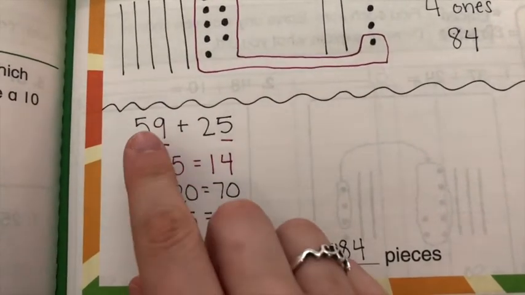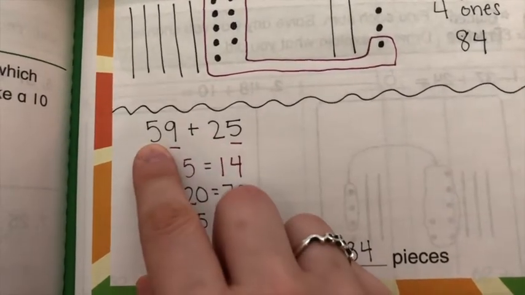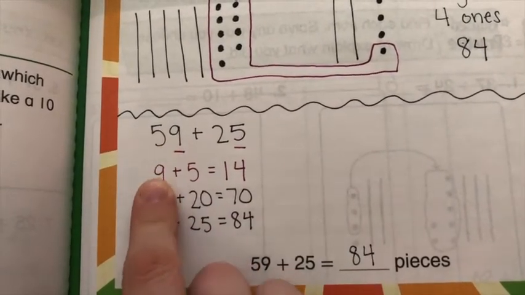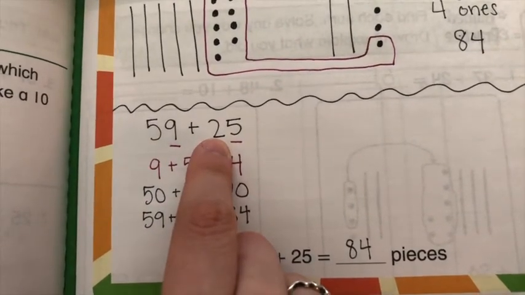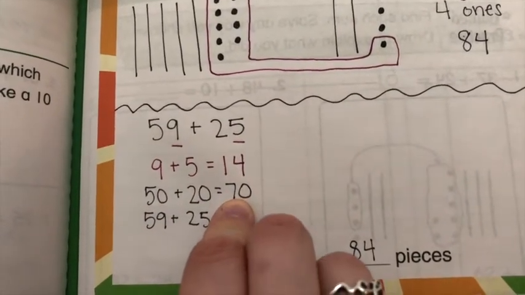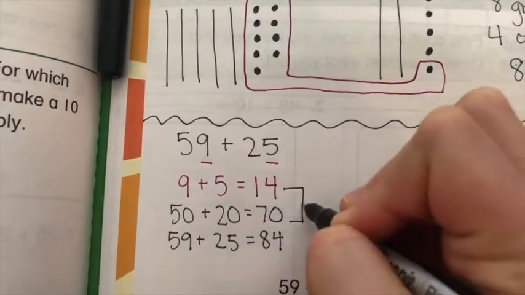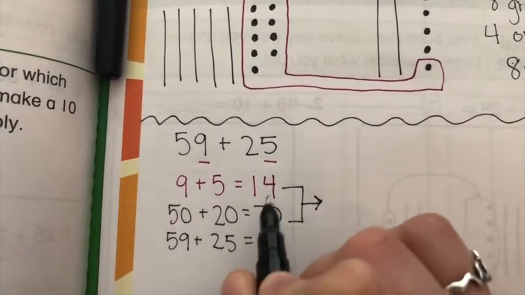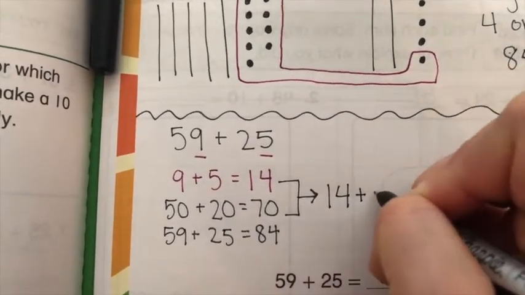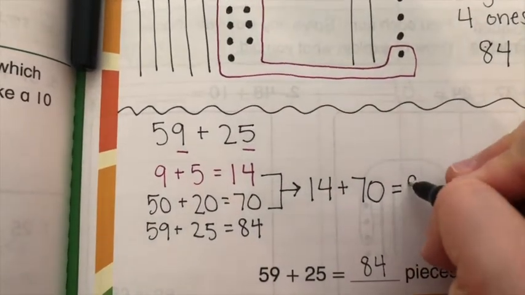And then I needed to add the tens together. The tens in each number are 5 and 2. 5 groups of 10 and 2 groups of 10. So I knew that 5 groups of 10 was the same as 50 and 2 groups of 10 is the same as 20. So I added 50 plus 20 and I knew that equaled 70. Then, in order to get the answer, I added the ones total and the tens total together. So I added 14 plus 70. And 14 plus 70 equals 84.